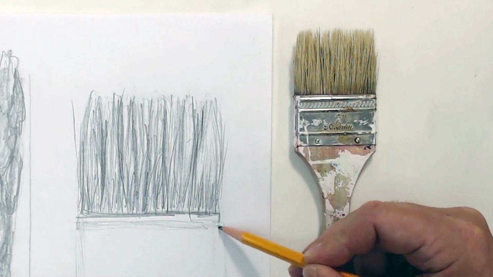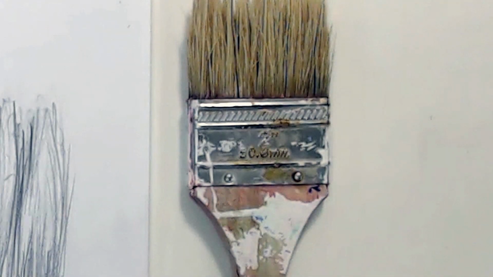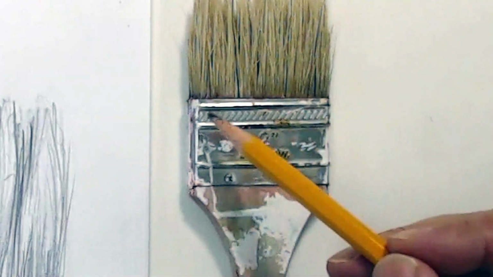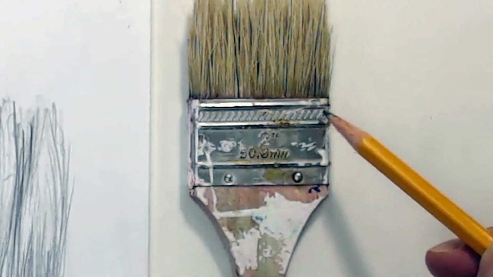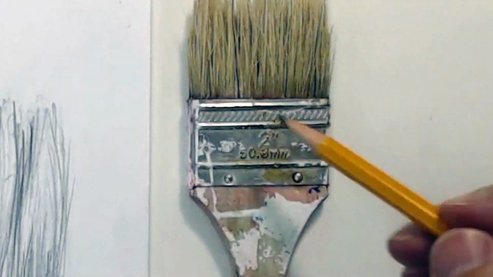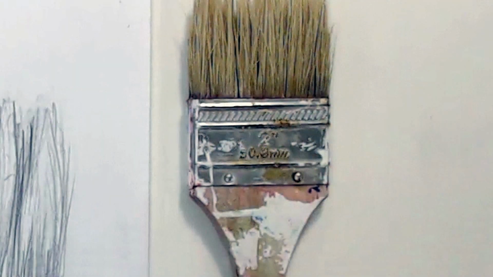Although there's one lesson I'll show you real quick on the ferrule, is that you've got this pattern here. So if you were doing, let's say, a sketchbook drawing and you were doing the whole brush, you see this whole ridge of little diagonal features. And so you say, well, how do I do that? It's easy. You count. Let's say 20 of them, then count.